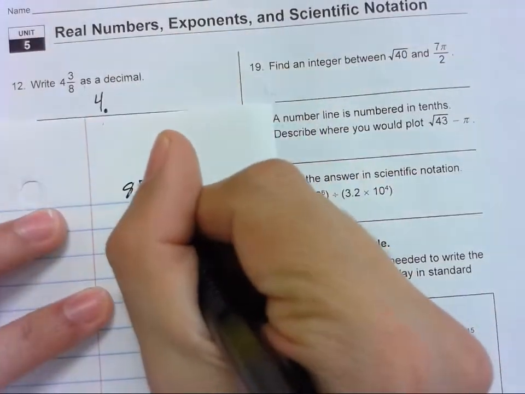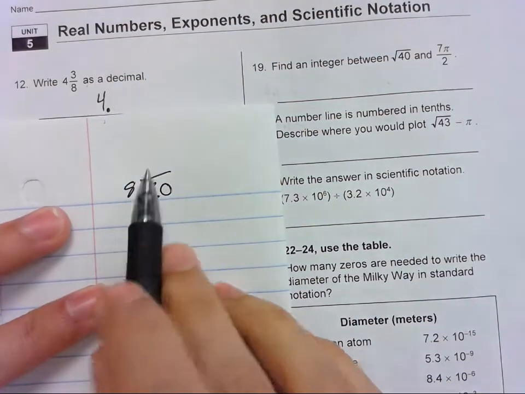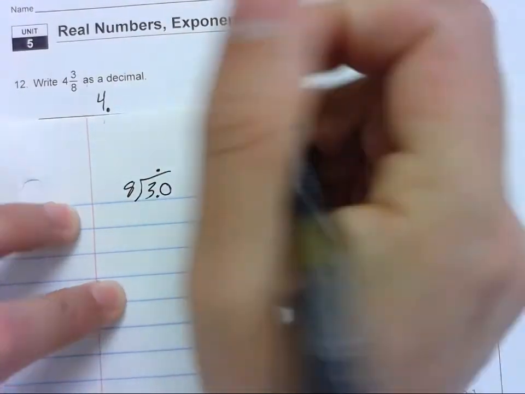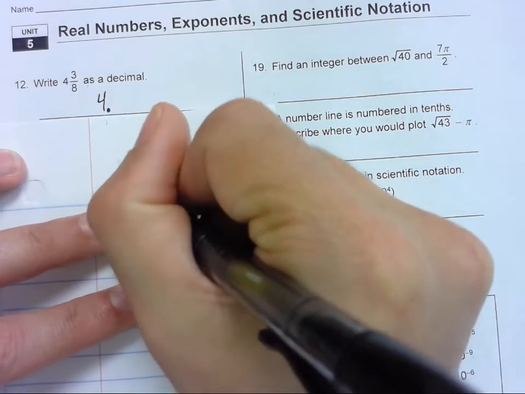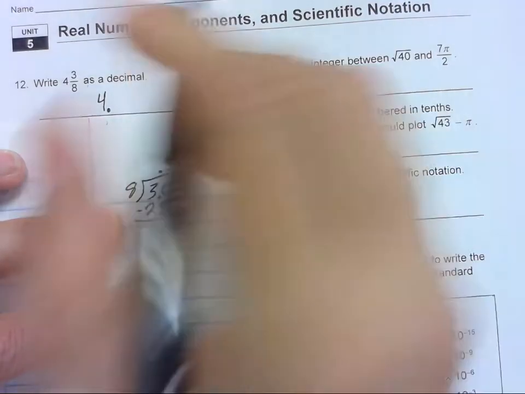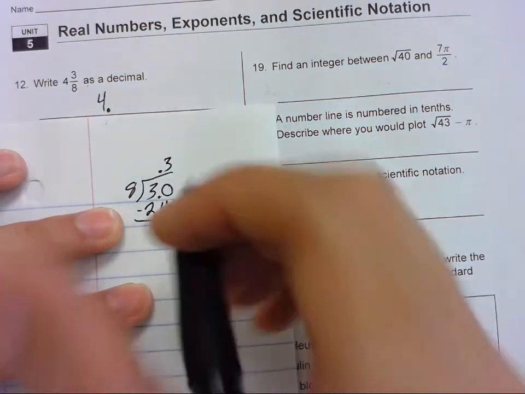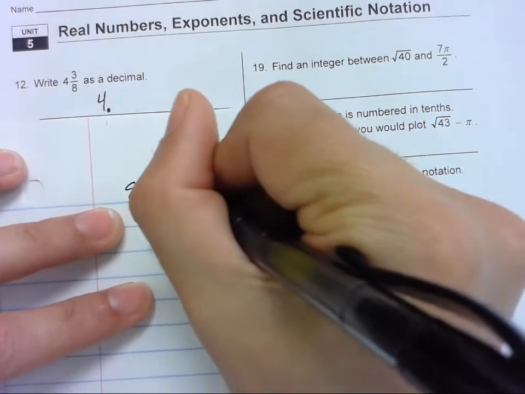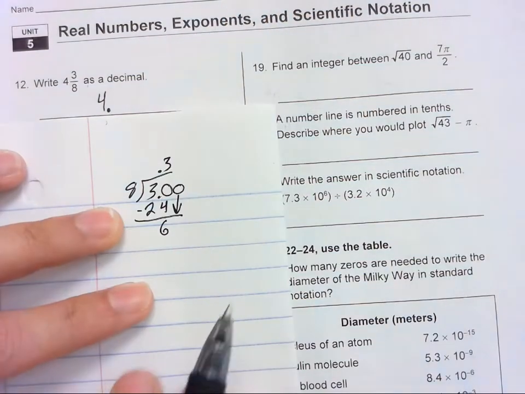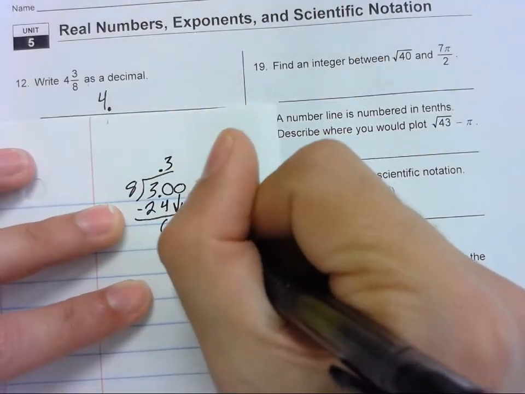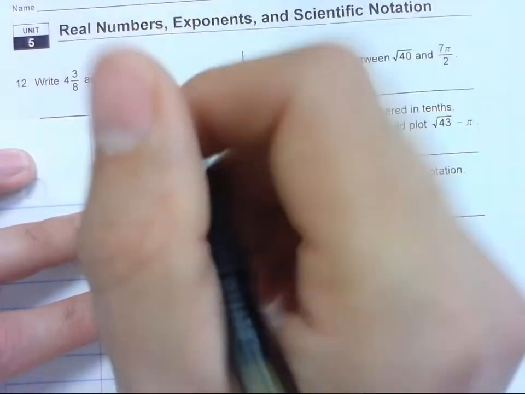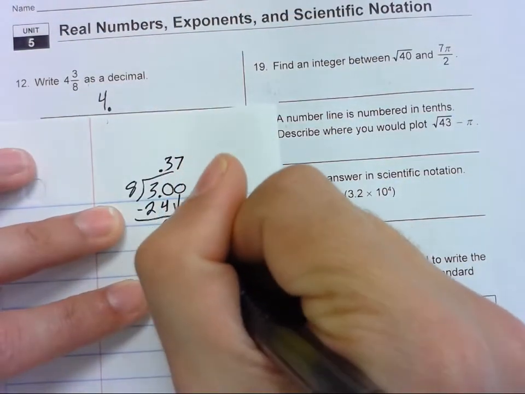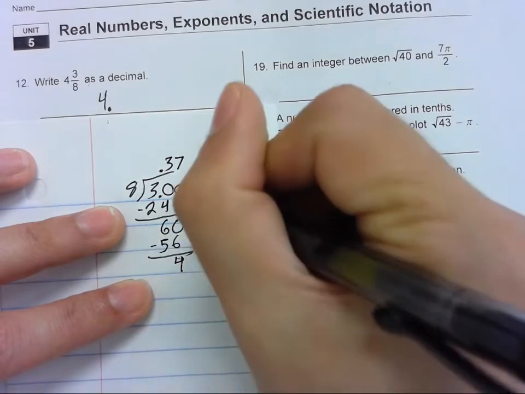8 does not go into 3, so you add a decimal and a 0. 8 goes into 30 3 times. It's 24. Subtract, you get 6. Add a 0 and bring it down. 8 goes into 60 7 times. 8 times 7 is 56. Minus and get 4.